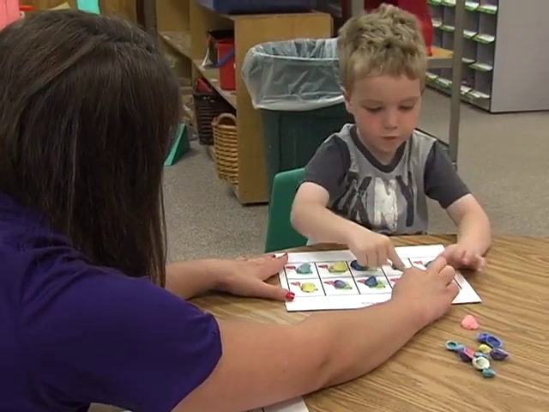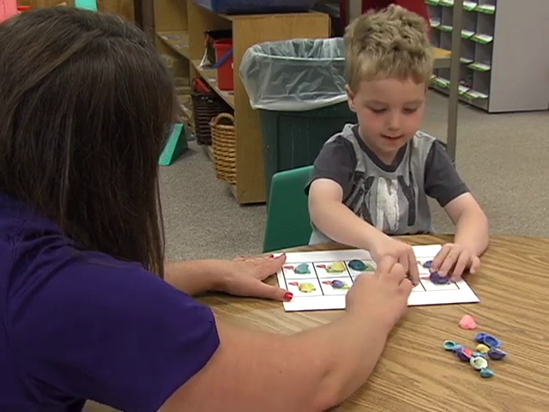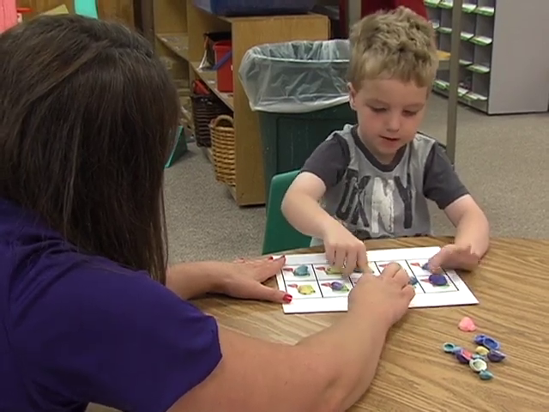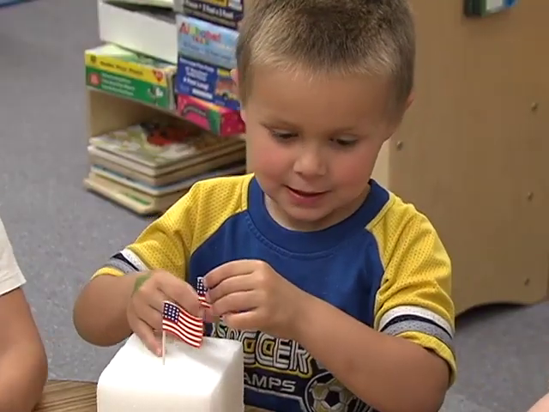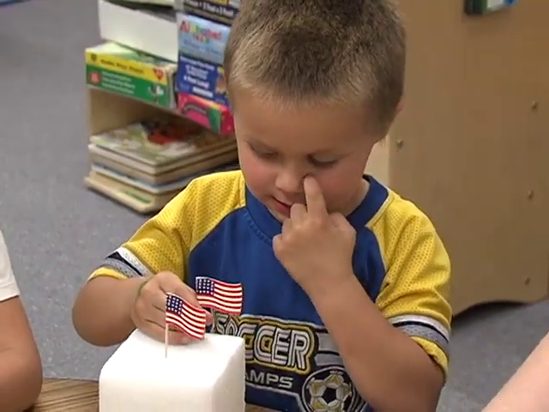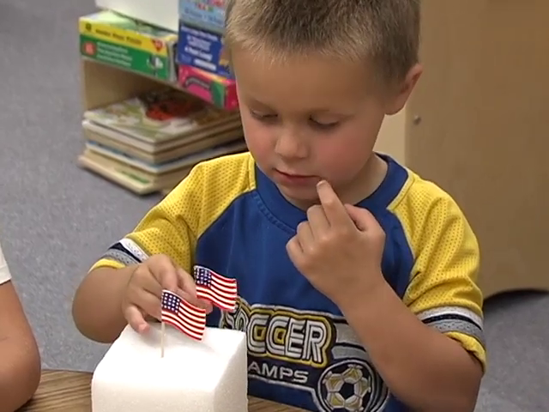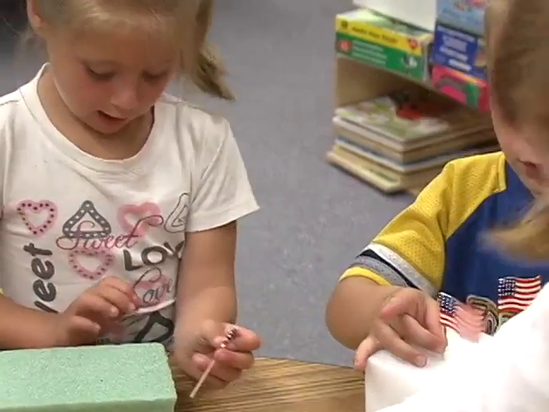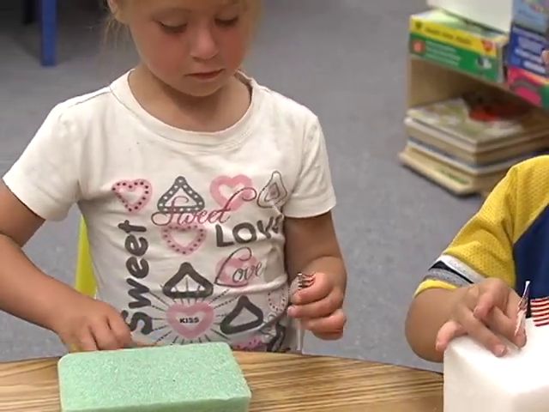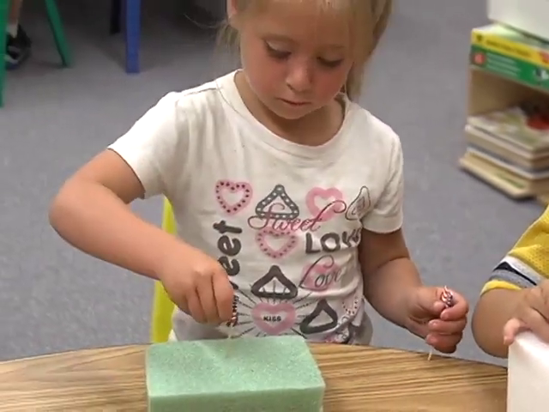I think cardinality is one of the most important math concepts that children need to understand when they leave preschool. And so as a teacher, I want to make sure that I model and reinforce that concept wherever the children are, because they need to be able to apply that in real-world situations. So let's say they're in the block area.